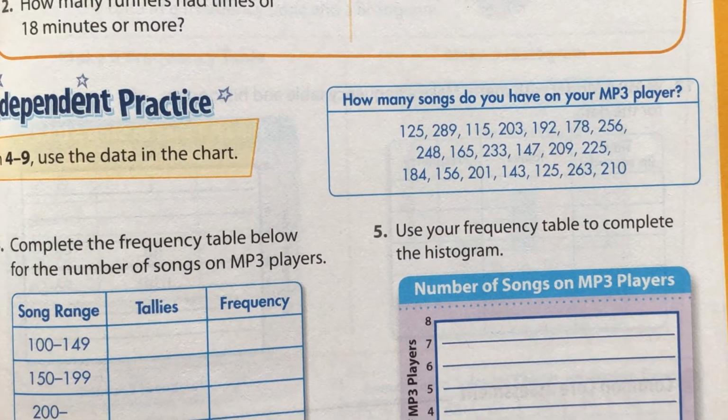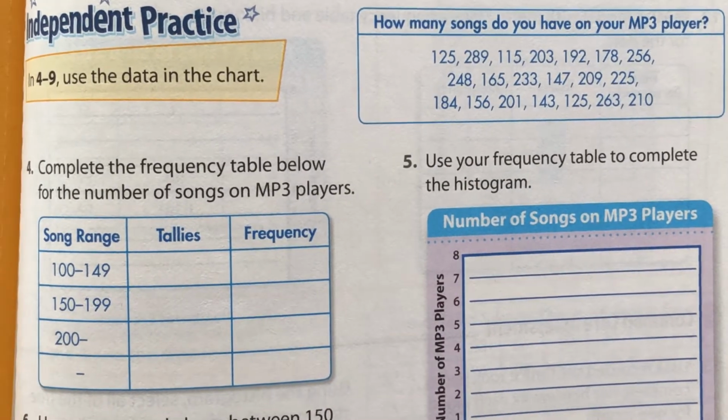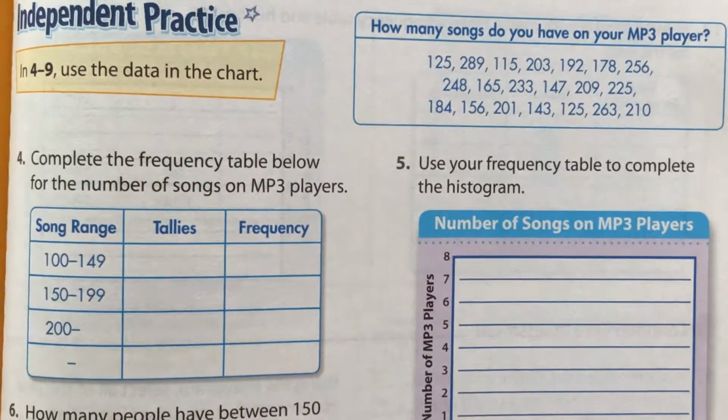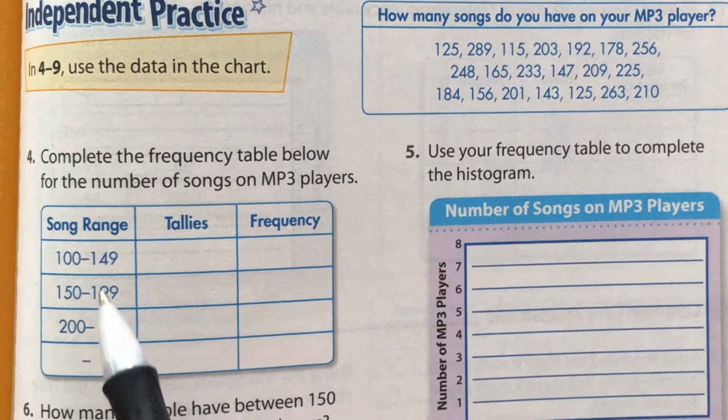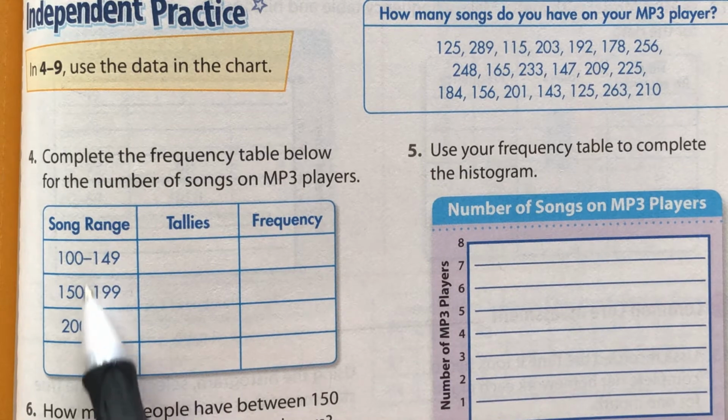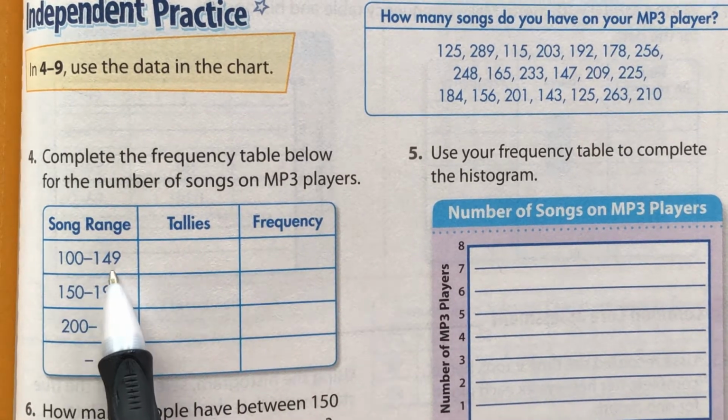How many songs do you have on your MP3 player? Now you may be thinking, MP3 player, okay? Think about it like how many songs do you have on your phone or on your Spotify playlist or something like that, okay? So number 4, it says complete the frequency table below. So they already came up with some of the ranges. So they said 100 songs to 149.